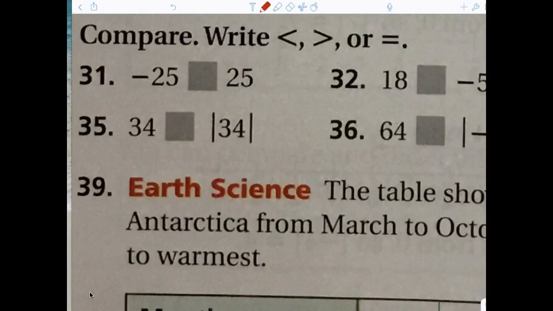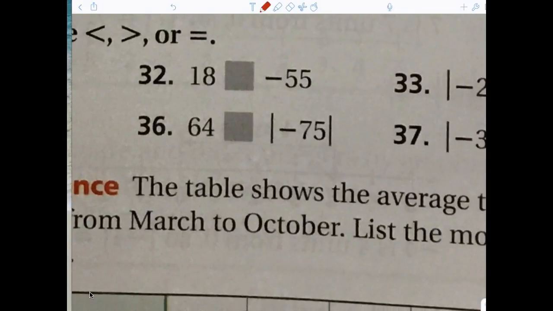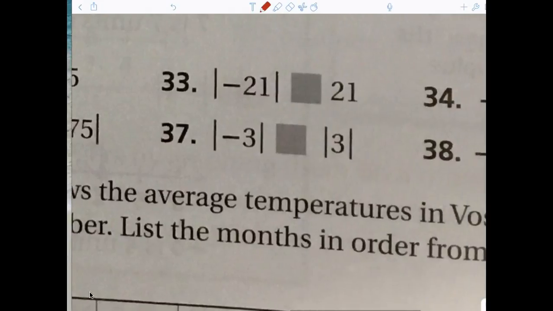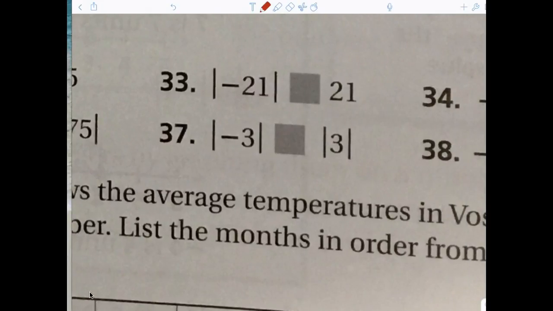-25 is less than 25. You're awesome, buddy. Good job. All right, Layton. Okay, number 32. 18 is greater than -55. Simple as that. Ooh, they're trying to trick you on this one. Gavin, don't be fooled.